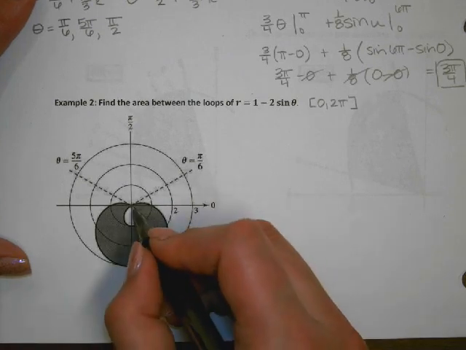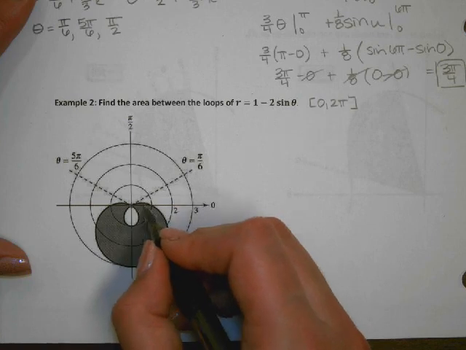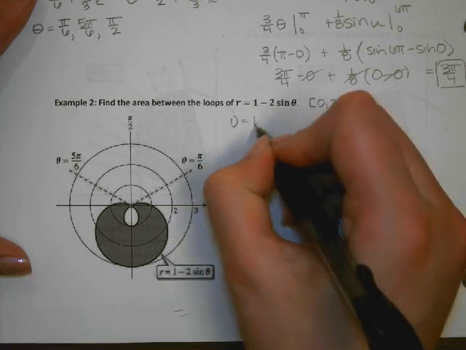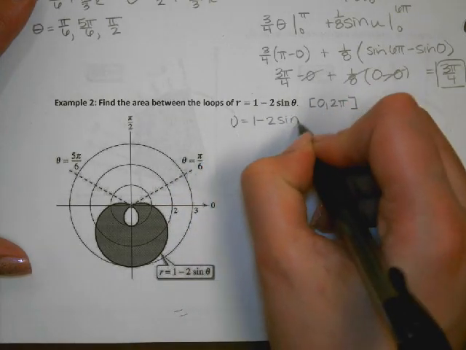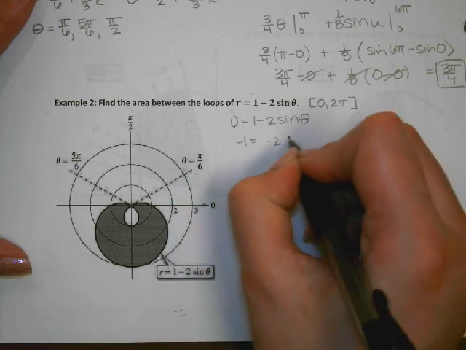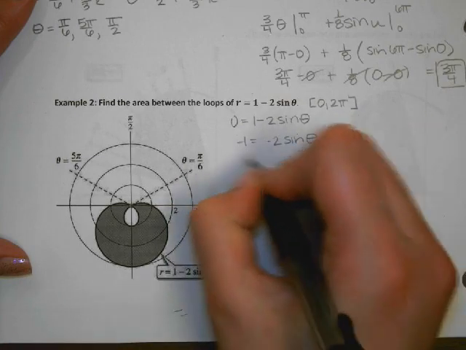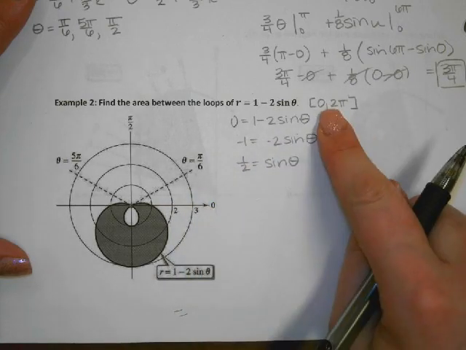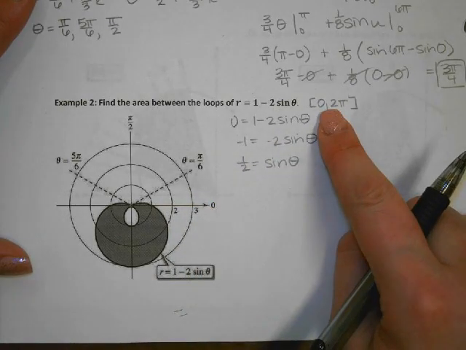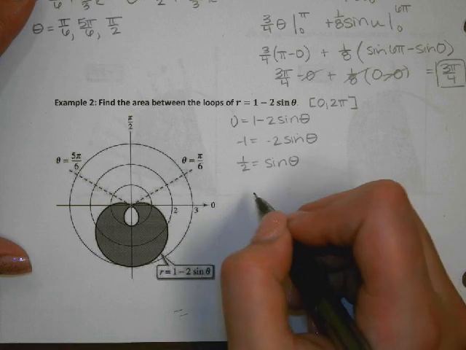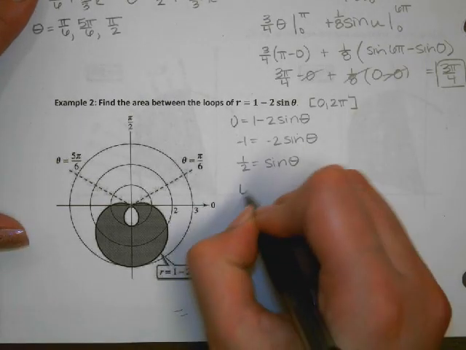And since that inner loop happens at 0 and it's crossing over on itself, that's why I'm going to set it equal to 0. So 0 equals 1 minus 2 sine theta. I'm going to go ahead and move the 1 over, and divide the negative 2 over. And now because my interval is from 0 to 2 pi, I'm just going to picture where on the unit circle we have a y-coordinate of 1/2. And so that happens at pi 6 and 5 pi 6.